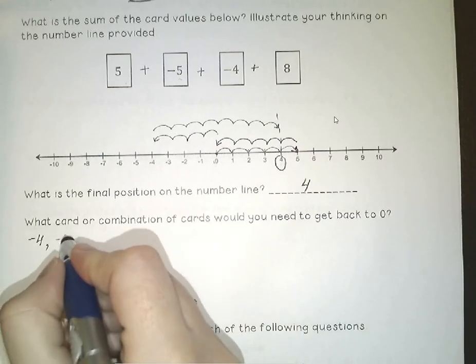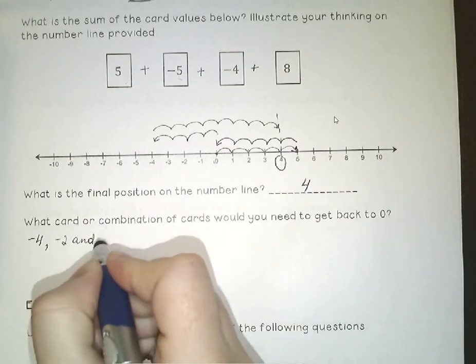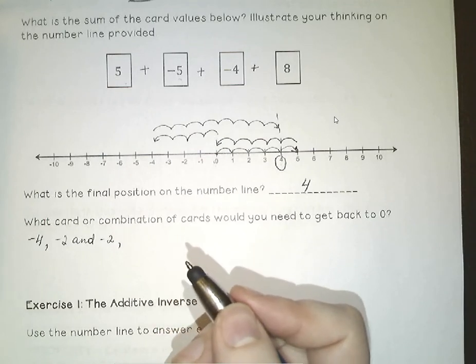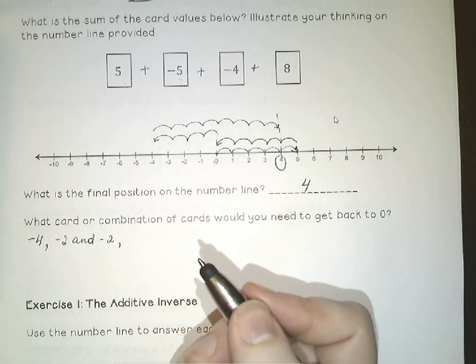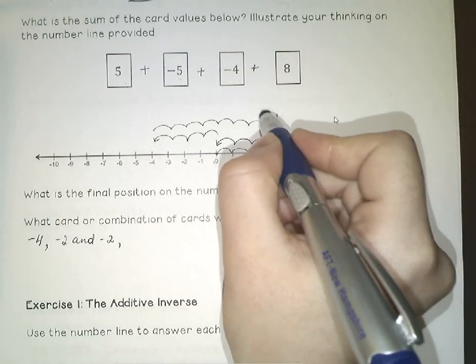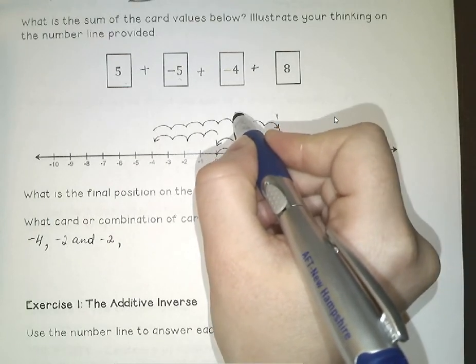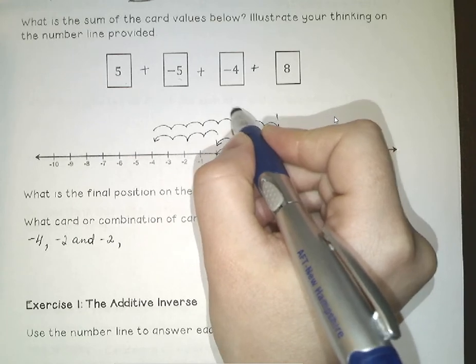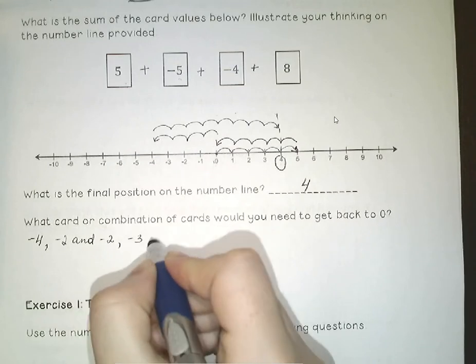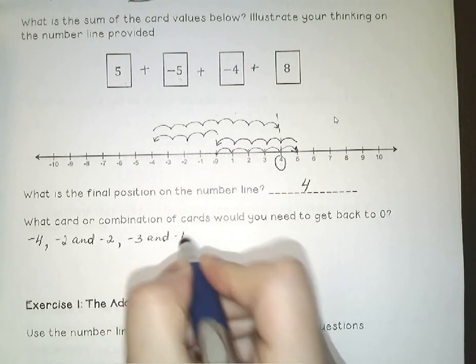So -2 and -2. Can I have -3 and -1? Absolutely. -3, I will go 3 units to the left, and then I will add -1 more to get to 0. So -3 and -1.